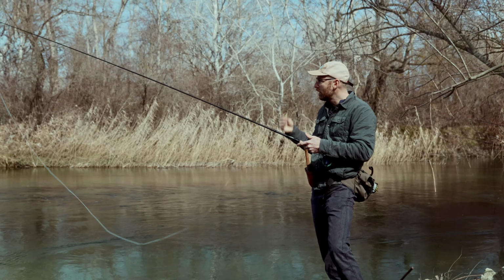We're going to cast the fly out and we're going to get a clean drift. It goes the same speed as the current and it looks like a natural insect that will be flowing down the river.